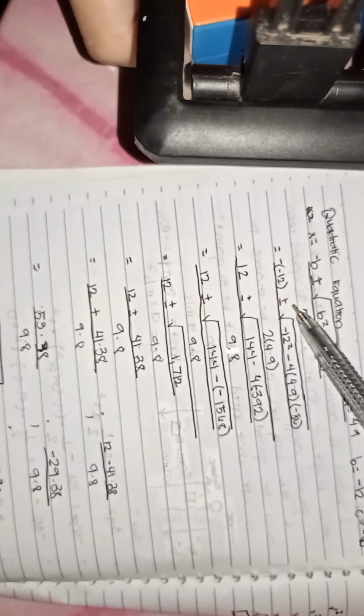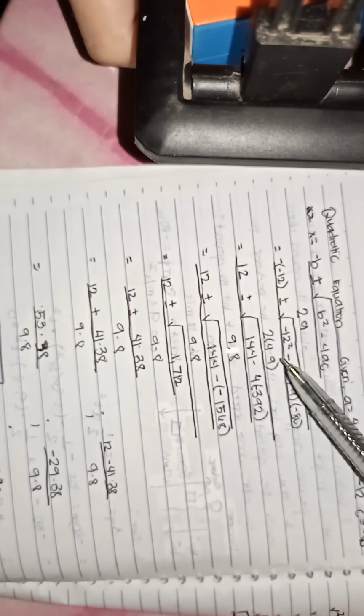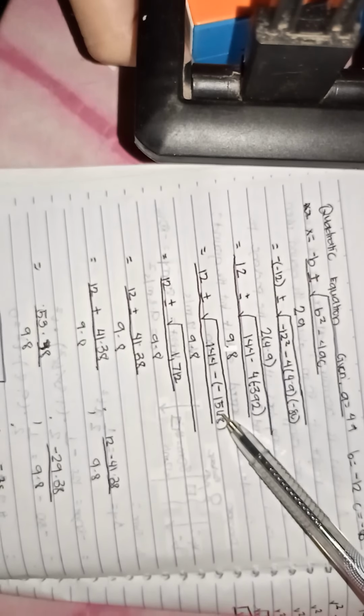Then this is the formula for our quadratic equation. x is equal to negative b, positive and negative, square root of b squared minus 4ac, divided by 2a. The givens are a is equal to 4.9, b is equal to negative 12, c is equal to negative 80. So we will write the givens: negative of negative 12, positive and negative, square root of negative 12 squared minus 4 times 4.9 times negative 80, divided by 2 times 4.9. So negative times negative is equal to positive, then positive and negative, 144 minus 1568, divided by 9.8.